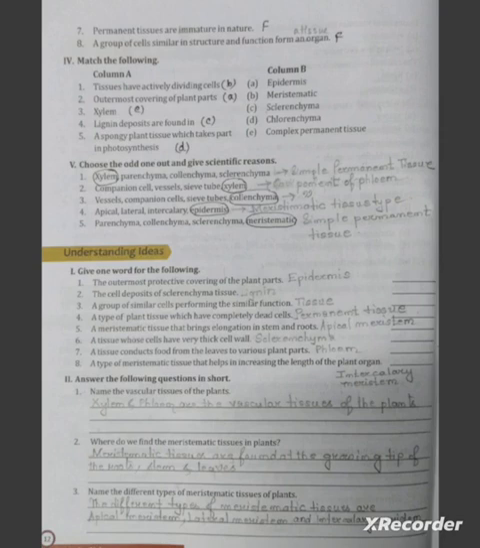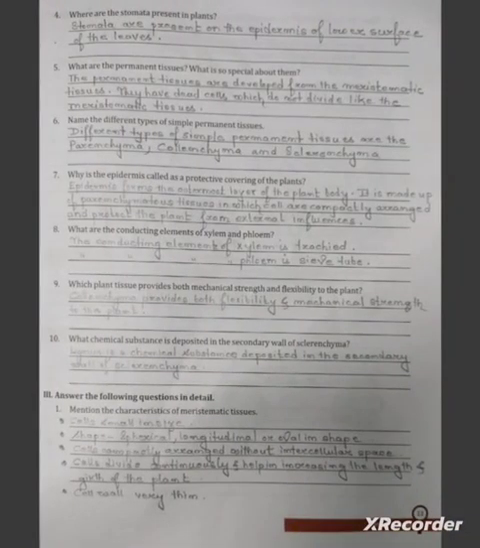Question number 2, where do we find the meristematic tissues in plants? Meristematic tissues are found at the growing tips of the roots, stems and leaves. Number 3, name the different types of meristematic tissues of plants. The different types are apical meristematic tissue, lateral meristem and the intercalary meristem. And over here, if possible, you can draw and point them out. Next, where are the stomata present in plants? Stomata are present on the epidermis of the lower surface of the leaves.